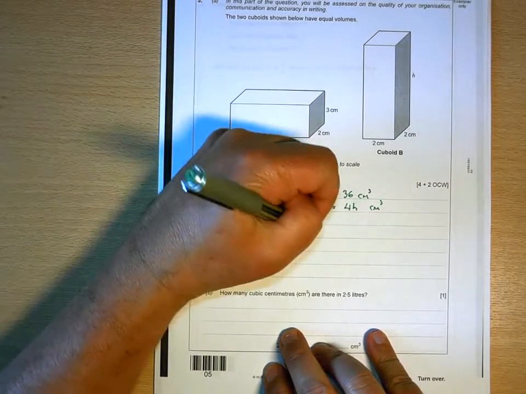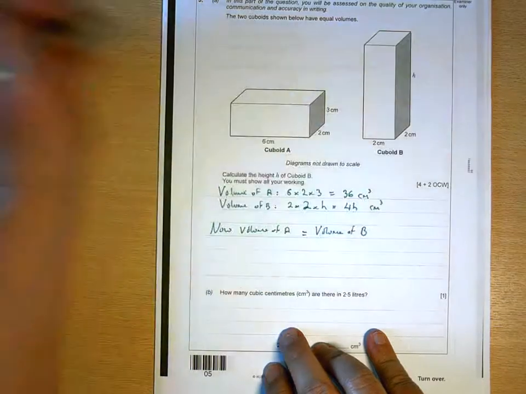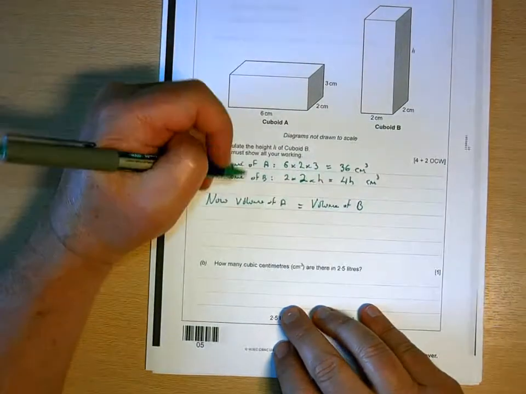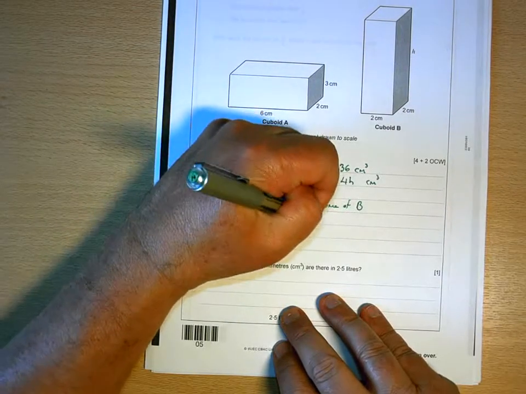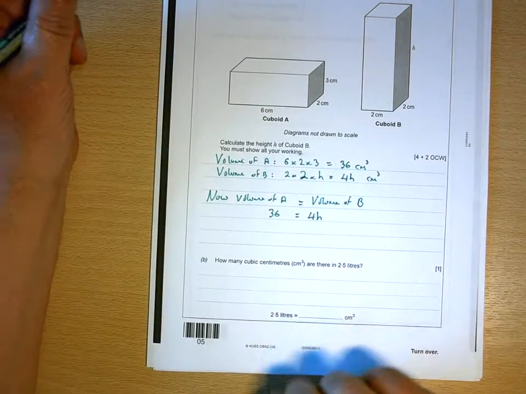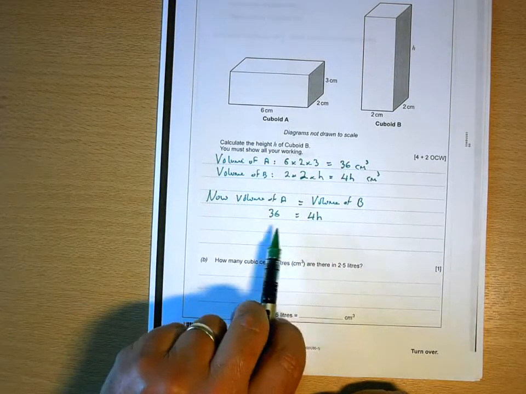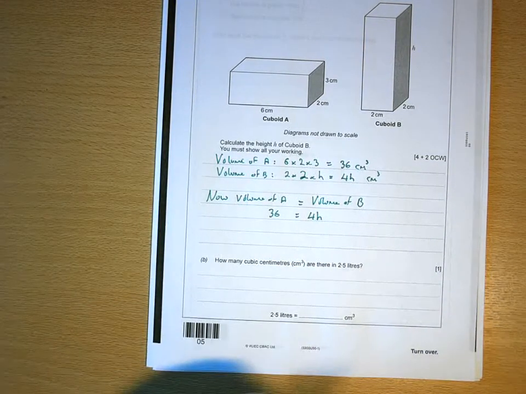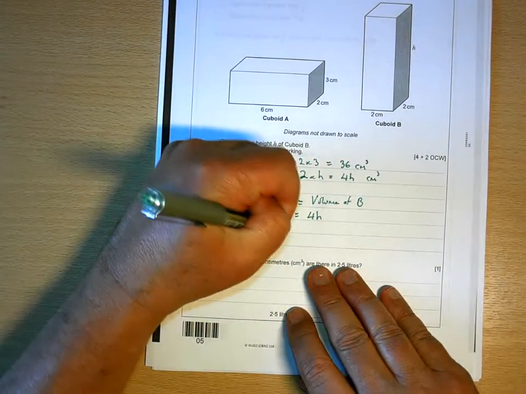Volume of A equals volume of B. So 36 equals 4h. What you're trying to do is say, what am I going to multiply 4 by to make 36? The answer is 9. 4 9s are 36.